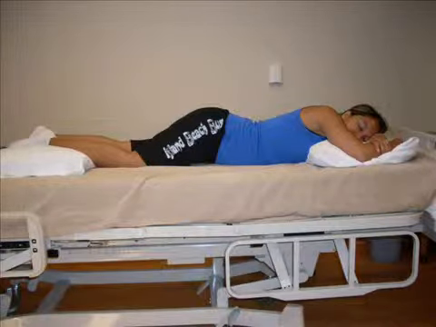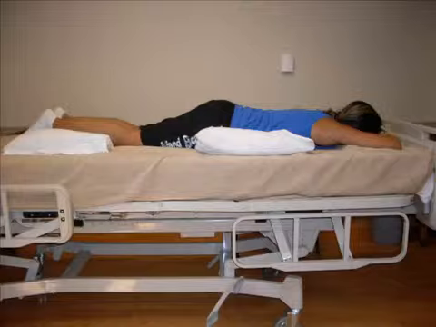The patient is positioned in prone on a flat table or bed. A pillow should be placed underneath the patient's hips and feet, but no pillow should be placed underneath the head.